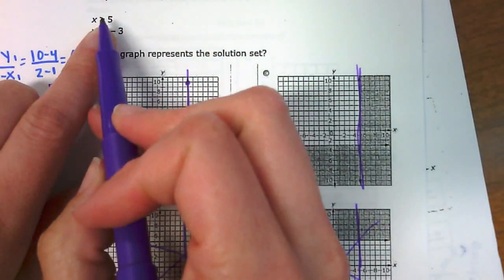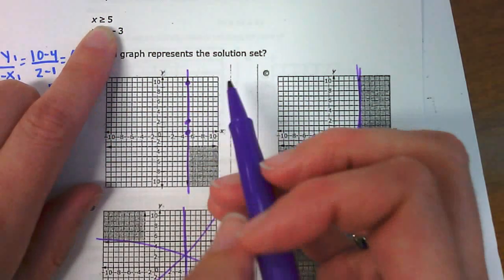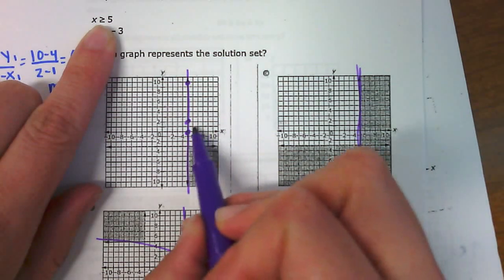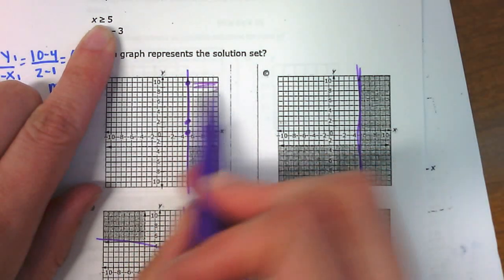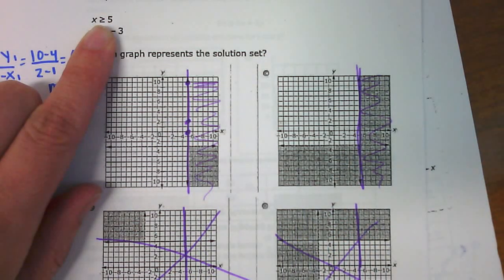All right, now it says greater than or equal to 5. So where are the x values bigger than 5? X's are bigger than 5 over here on the right side, so the right side should be shaded in. So both of these graphs have the right side shaded in some way.